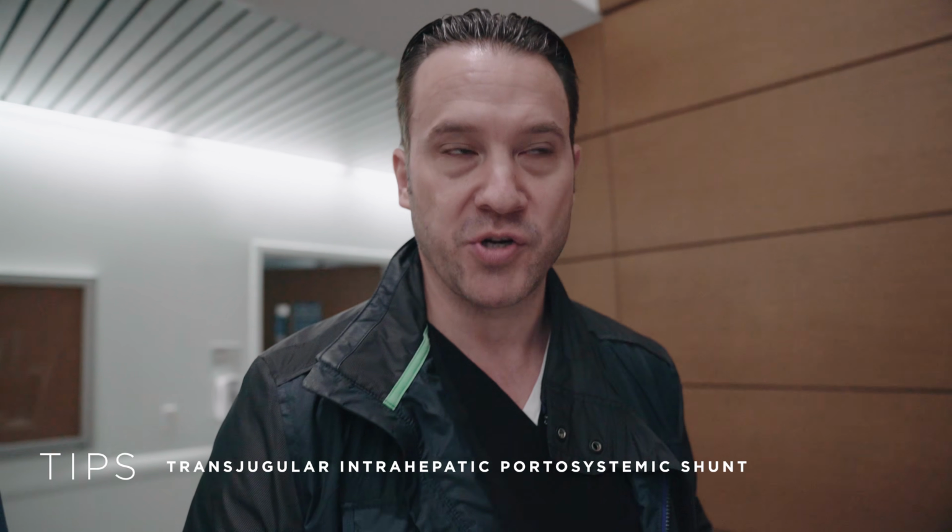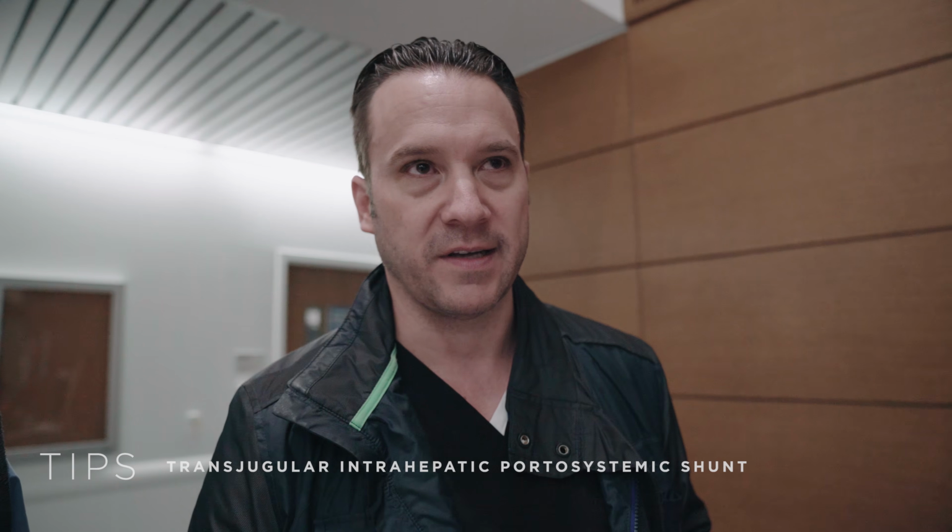So we're at the Gates Vascular Institute today. We have a very interesting case. We're doing a transjugular intrahepatic portosystemic shunt, which is a shunt in the liver for patients with chronic liver disease. We're excited to be here today. We're using the AccuNav ICE IVUS probe, and we're very lucky to have our reps here with us.